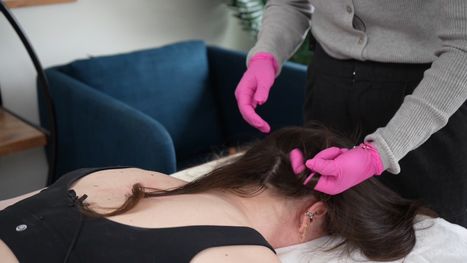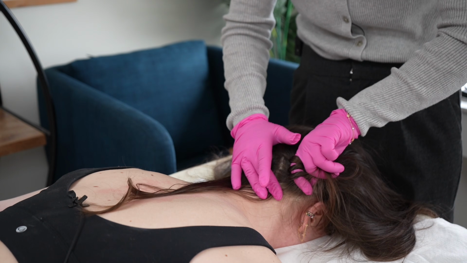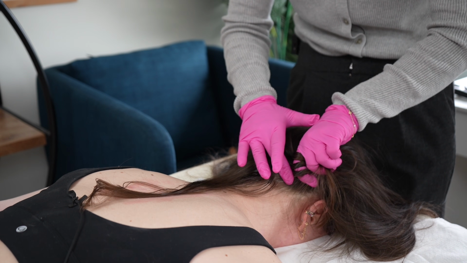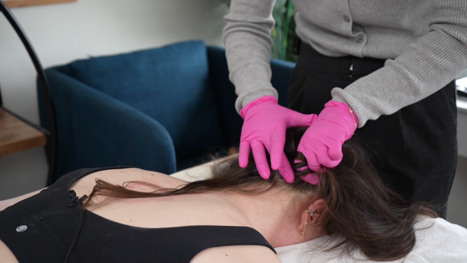I'm going to do a little bit of hair pulling. This helps to release some of that tension that you accumulated in this cervical region.